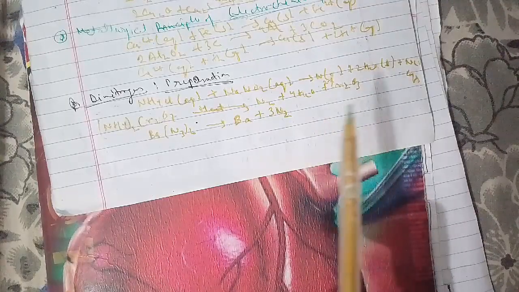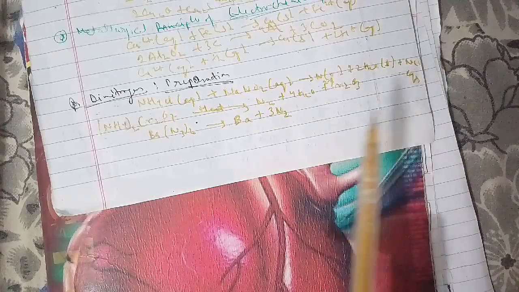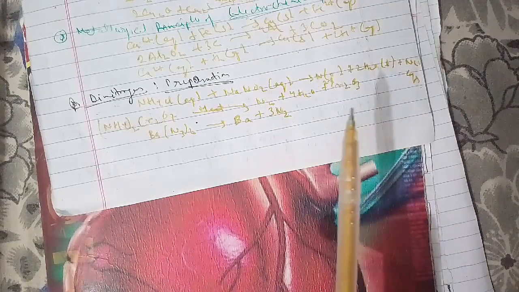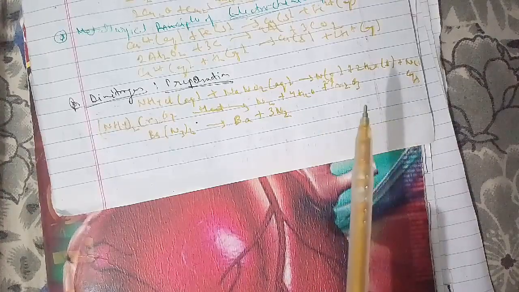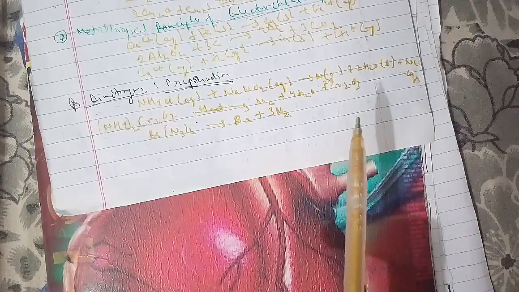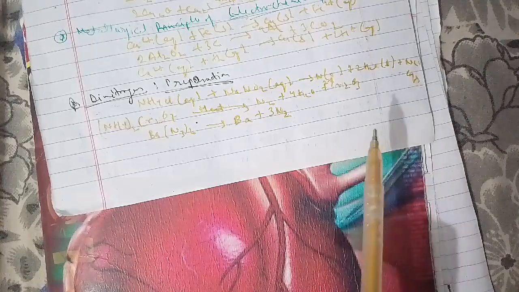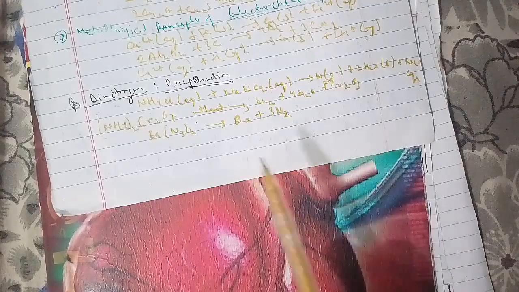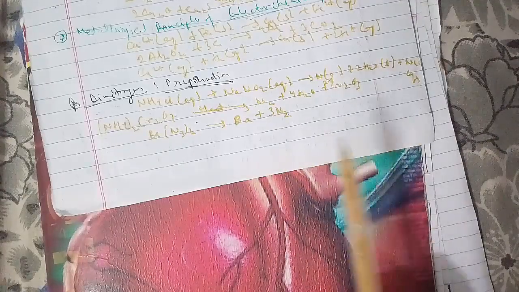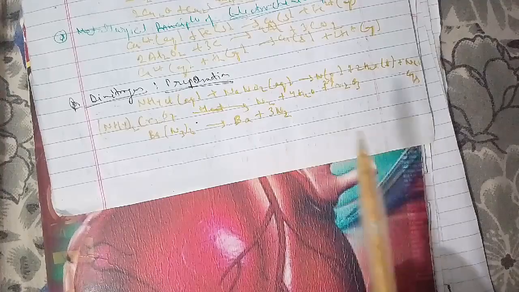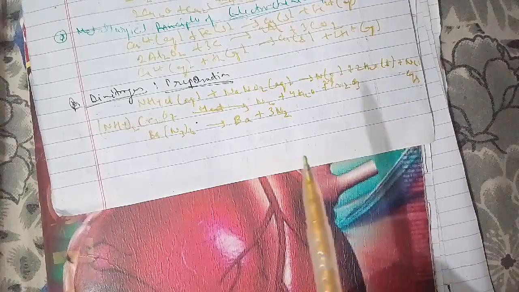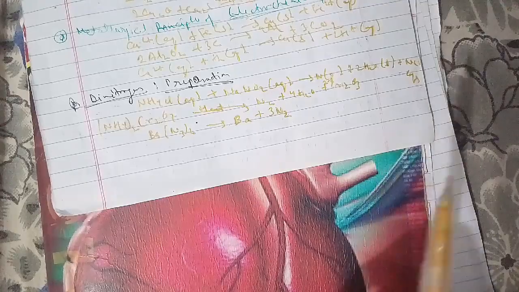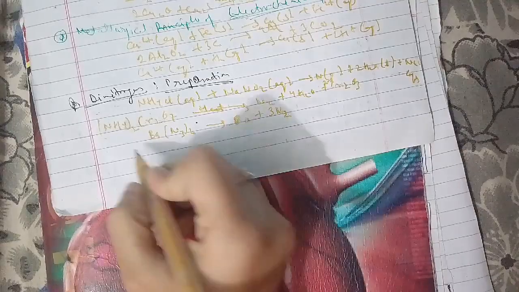It combines with hydrogen at about 773 Kelvin in the presence of a catalyst, which is the Haber's process, to form ammonia: N2 gas plus 3H2 gas gives 2NH3 gas at 773 Kelvin. Dinitrogen also combines with dioxygen only at a very high temperature, about 2000 Kelvin, to form nitric oxide, NO.